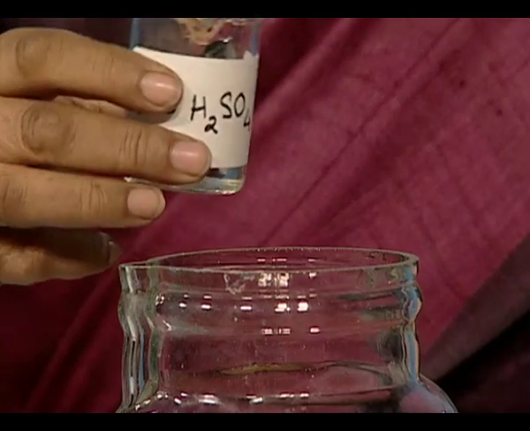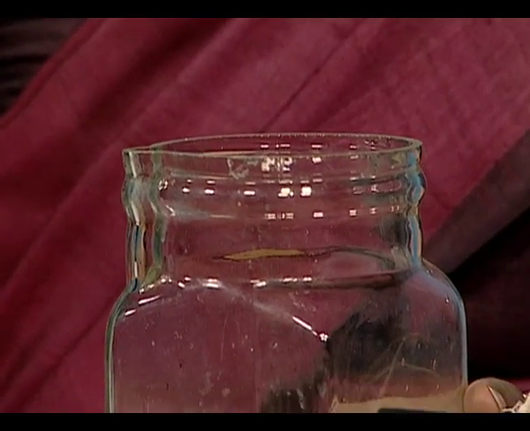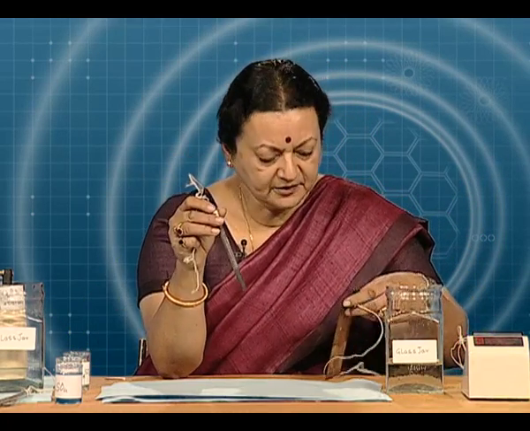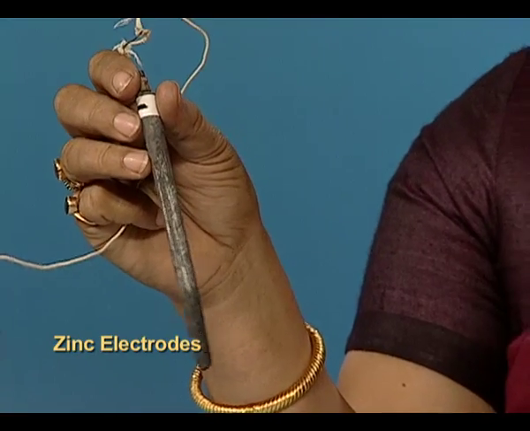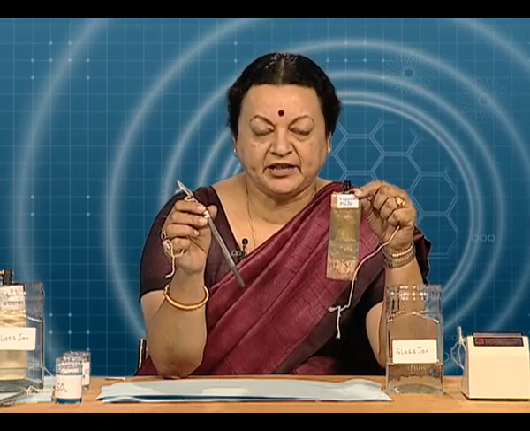Now, when you talk about a primary cell, it is a chemical action which causes the potential difference to be set up. The simplest cell is the simple voltaic cell. In this cell, you have a glass jar, and in the glass jar you pour some sulfuric acid. I have already put some in it. You need just two dissimilar metals. In our case, we have taken zinc and copper. To distinguish the two, one is a rod and the other a plate.